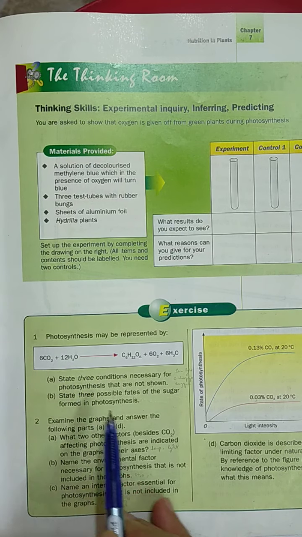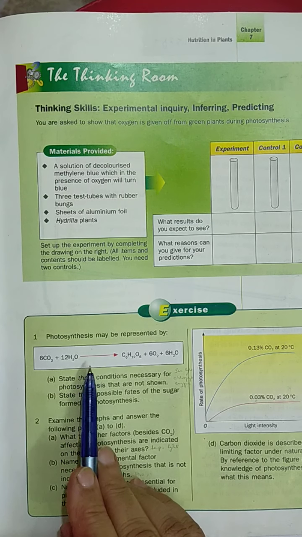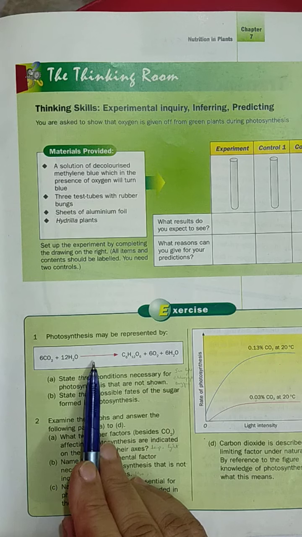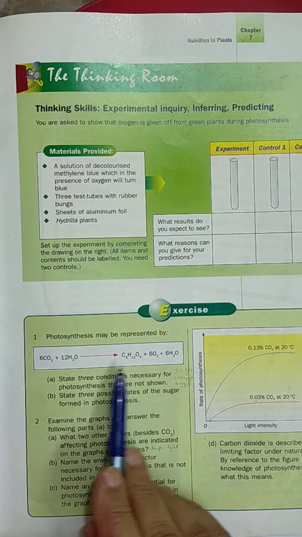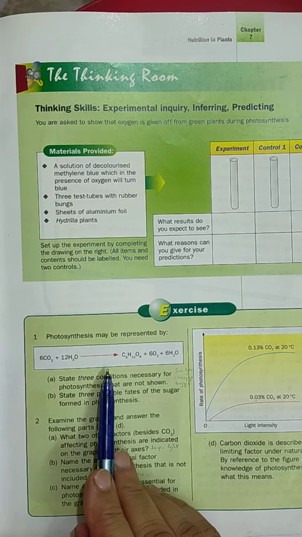So the first one is, sunlight is compulsory. Secondly, chlorophyll is compulsory. Third, you already know enzymes are present in the plants which are very important but are not shown here. Okay, so these are the conditions which are very necessary.